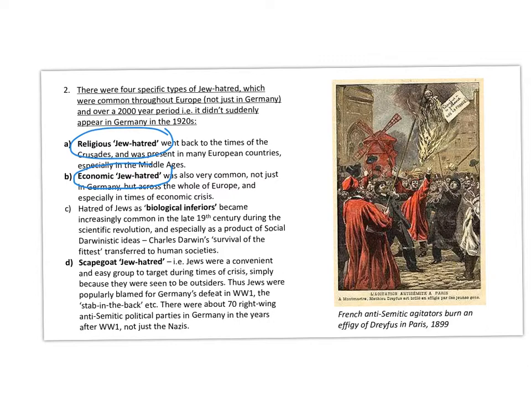Not all Jews, but many of the big banking houses and insurance houses of Europe were owned by Jewish families. And when countries hit difficult times, like a recession or a depression, Jews who had wealth were often targeted as the cause of economic problems.